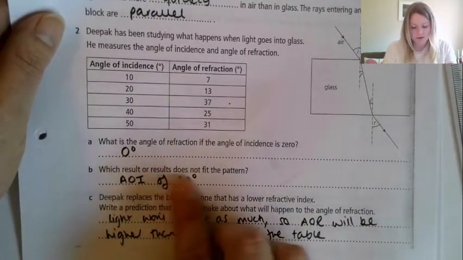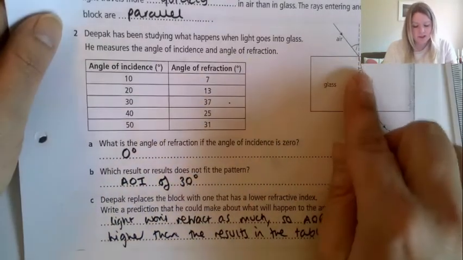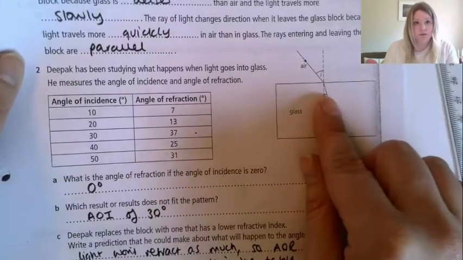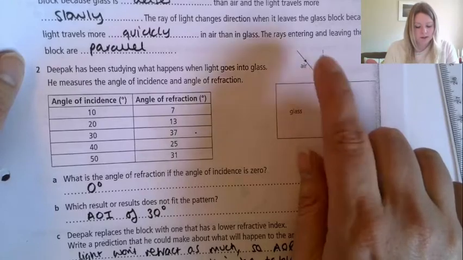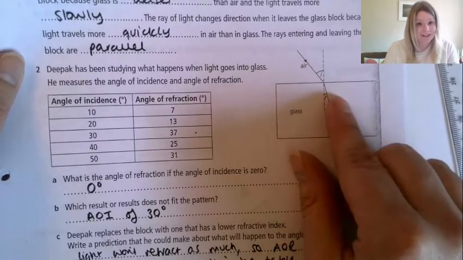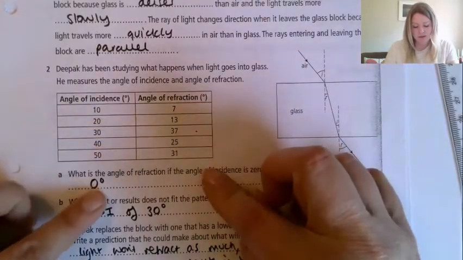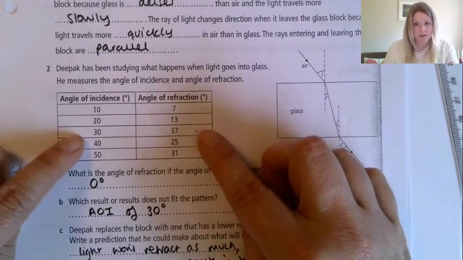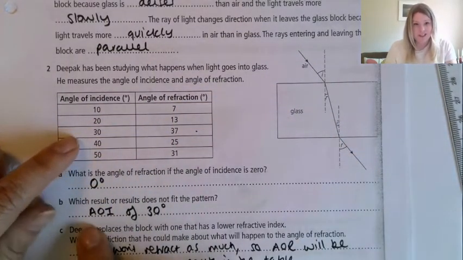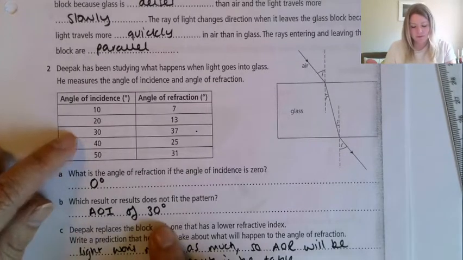Which result or results does not fit the pattern? Well, if we look here, the angle of refraction is always smaller than the angle of incidence when light is going in this direction, when it's going from less dense to more dense. And if we look through all of these, the only one where that doesn't happen is this third one down. So the one that was an angle of incidence of 30 degrees.